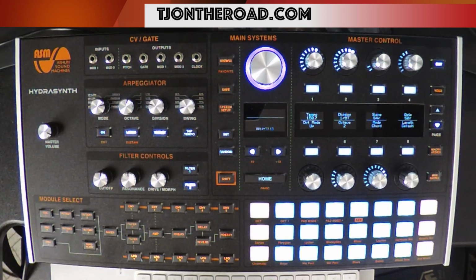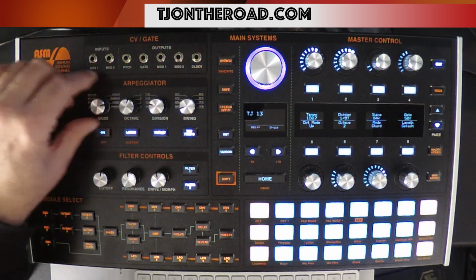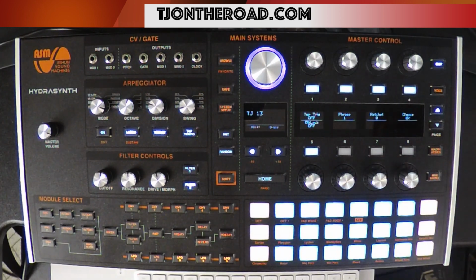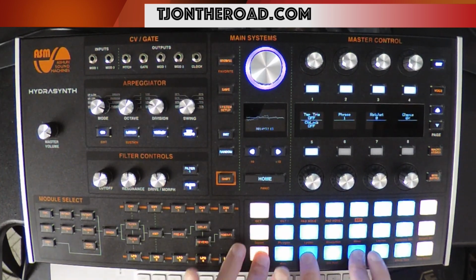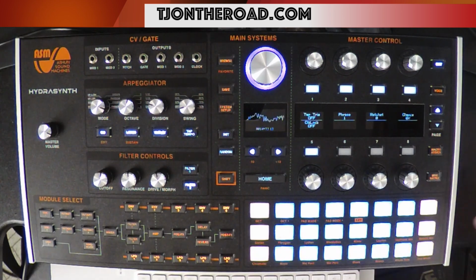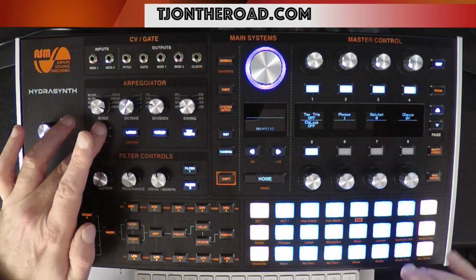And there's something here called the phrase mode. Now, the Hydrasynth doesn't have a sequencer, but it does have these preset phrases. There's 64 of them here. So if I hit this, oops, turn the arpeggiator back on. All right, we're going to go through all those phrases.